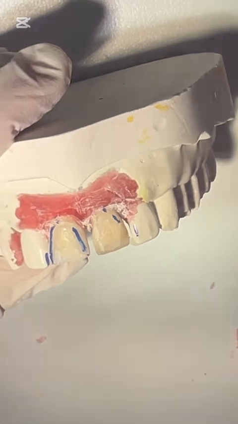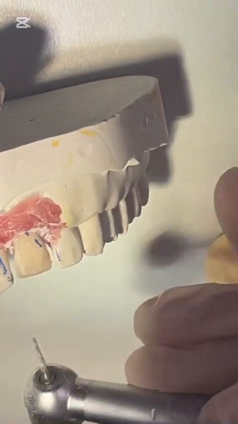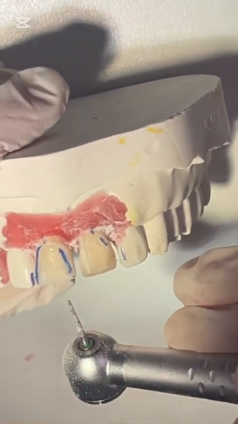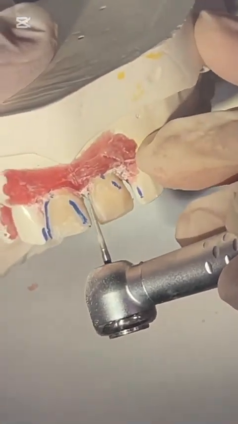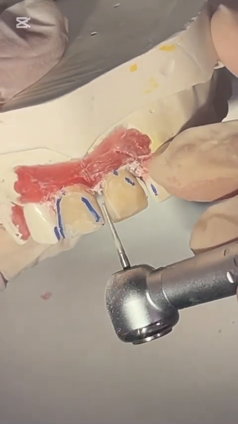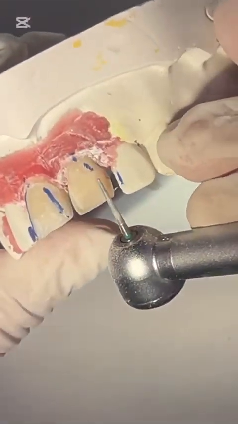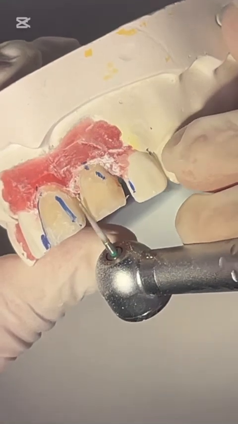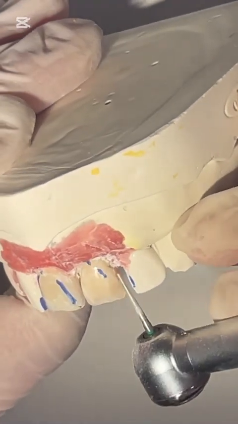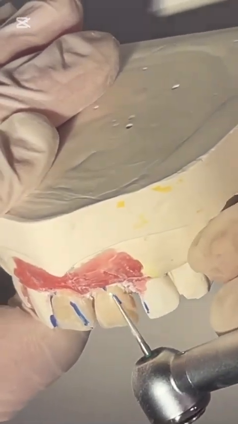Usually how we do beveling? With needle form burr. It could be green, blue, whatever you have. All the approximal surface, a little bit the incisal because I will add there, the distal surface.